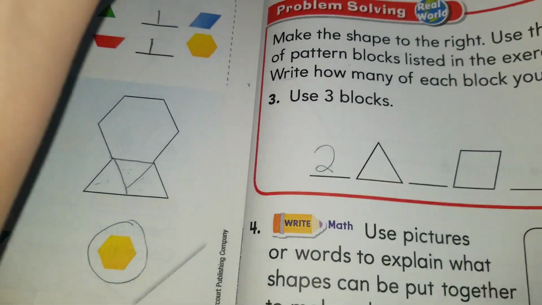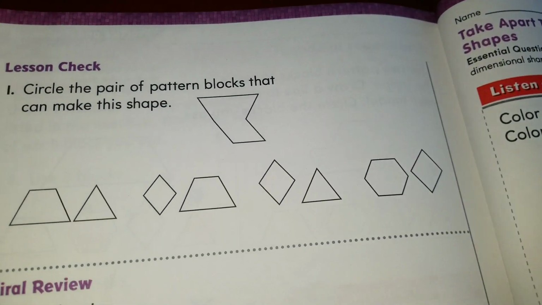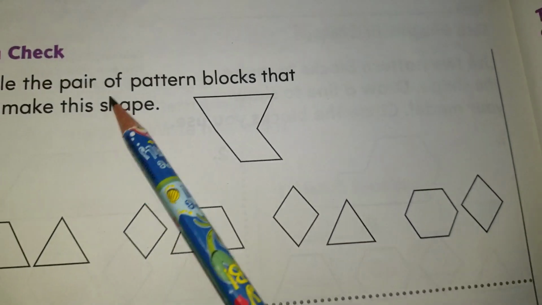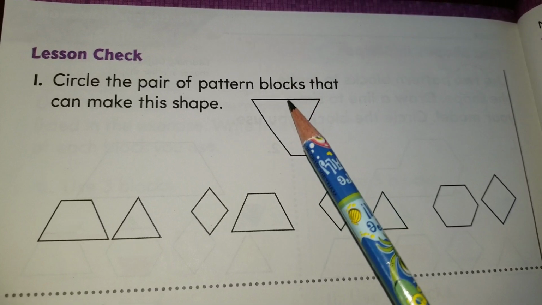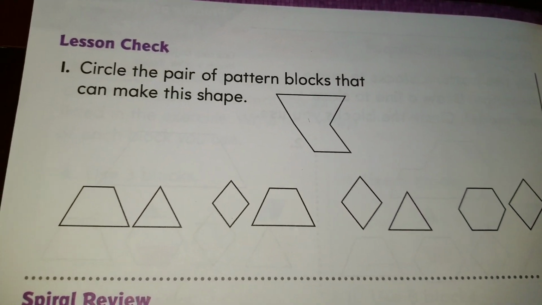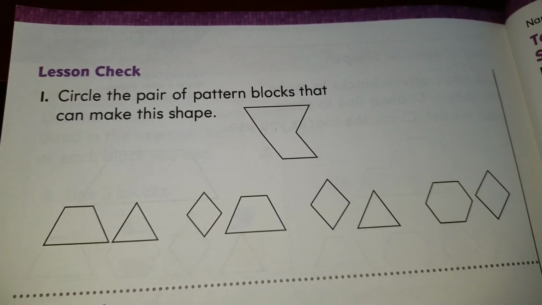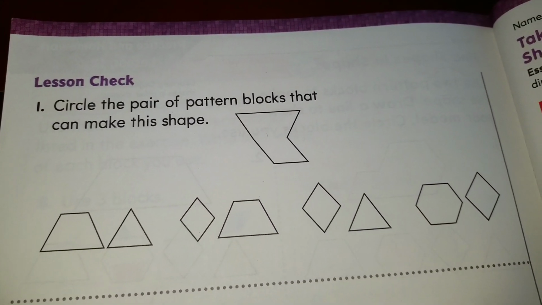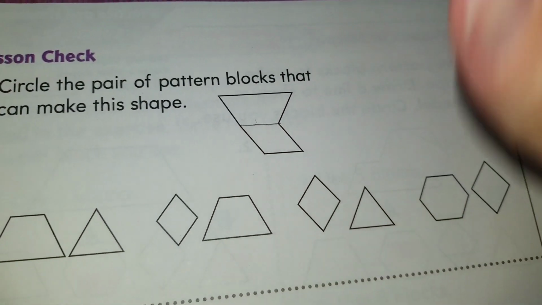Alright, boys and girls, so now we go to our last page for the homework. It says our second page of the homework. Circle the pair of pattern blocks that can make this shape right here. Which is the pair that can make the shape over there at the bottom? If we draw a line here, boys and girls, what do you think?